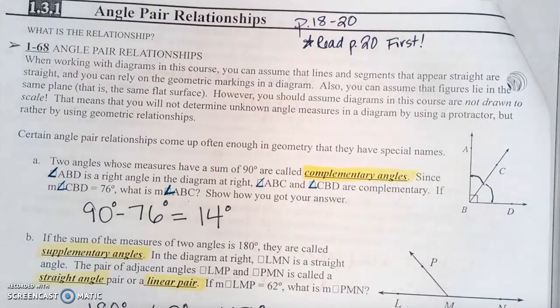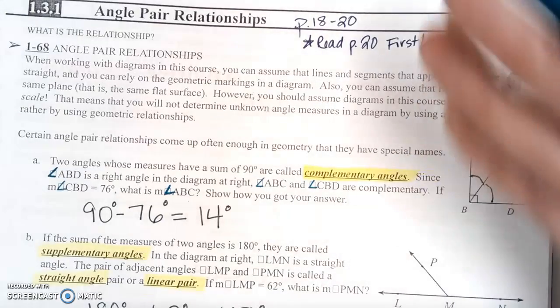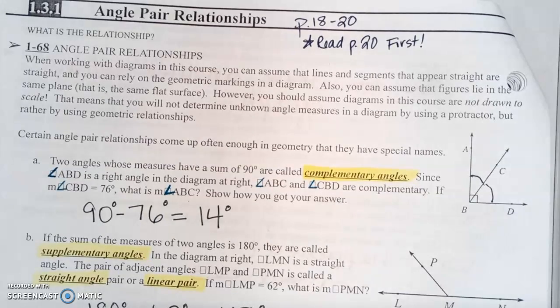Okay, so angle ABD is a right angle in the diagram at right, and angle ABC and angle CBD are complementary. If the measure of angle CBD is 76 degrees, what is the measure of angle ABC? Show how you got your answer. Okay, so they just tell us complementary angles have a sum, meaning they should add up to 90 degrees, but they tell us one of them.